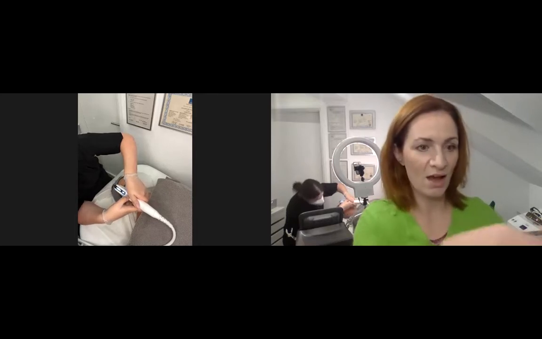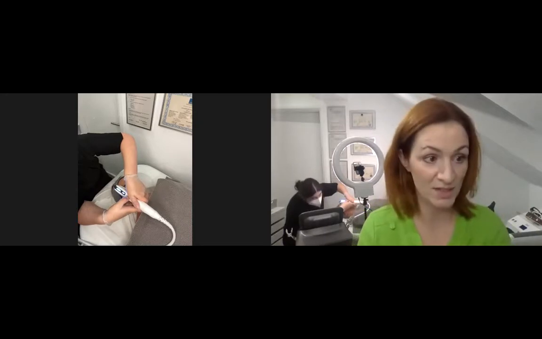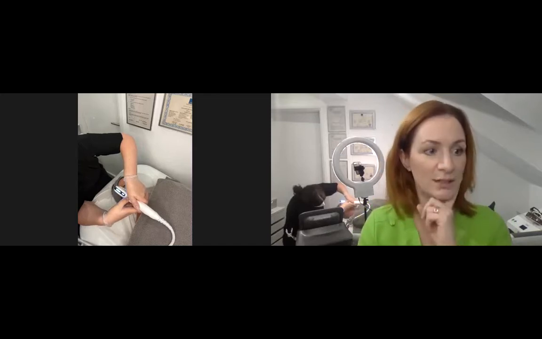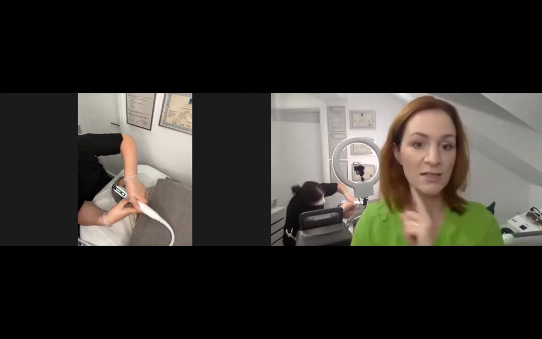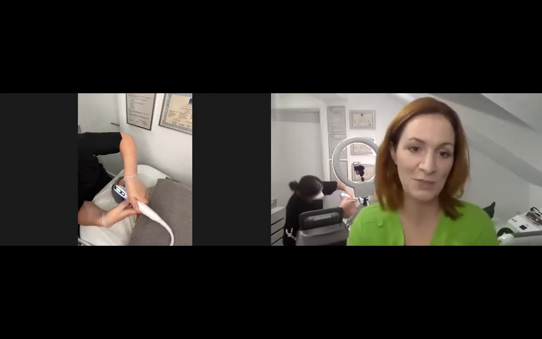So with the HIFU treatment, the treatments start from £275. That is for the eye treatment or the jawline. You can have a half face for £450. The full face, including the jawline, obviously, is £600, and face and neck is £750.